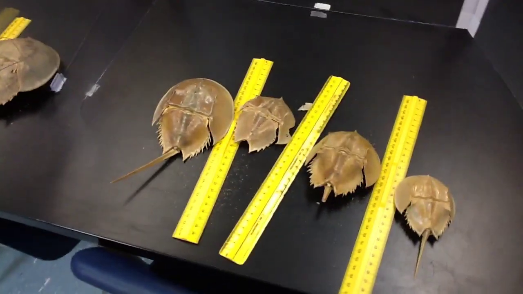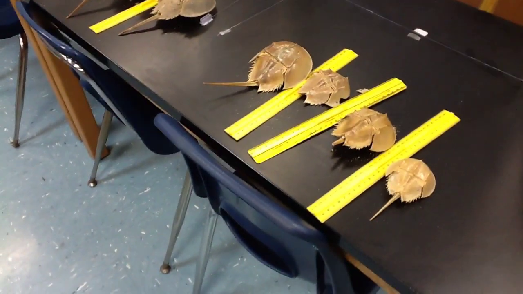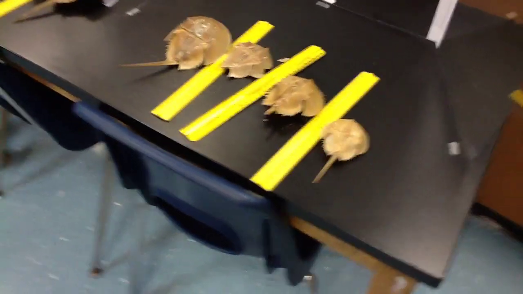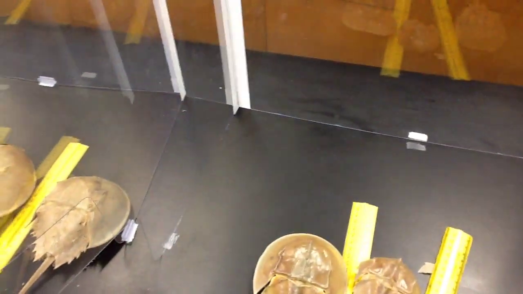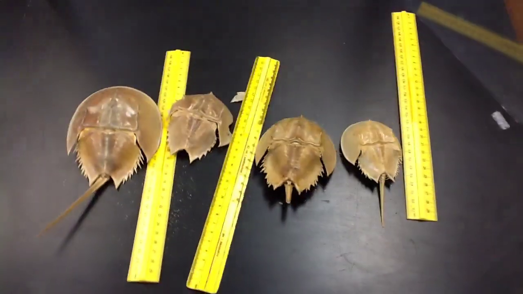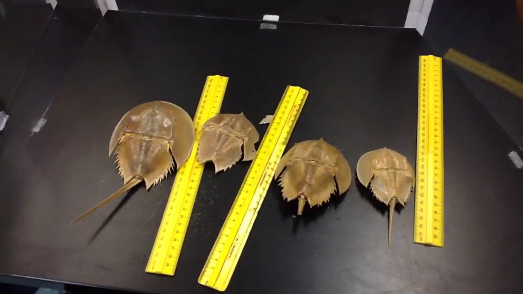So as you guys know, I have these horseshoe crabs in the room, and I was trying to figure out something to do with them. And being that we have this extra time right before break, I was thinking maybe we could look at some different type of scientific data we could collect.